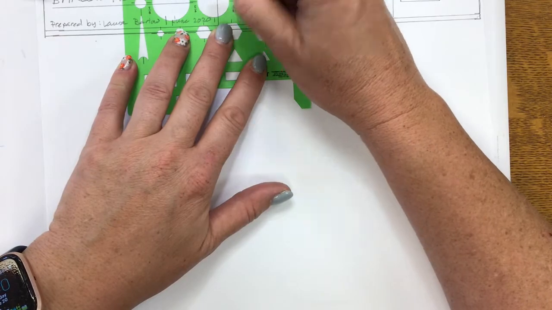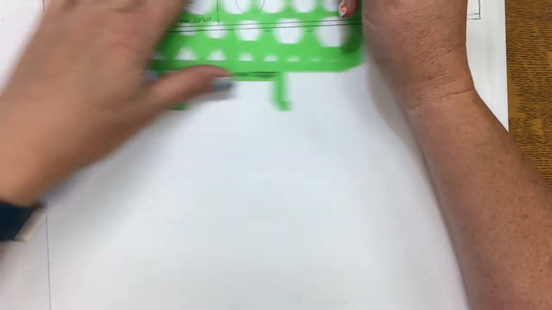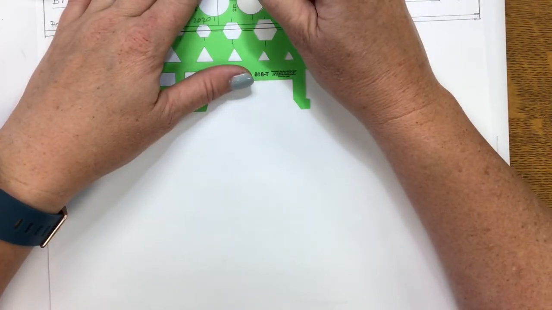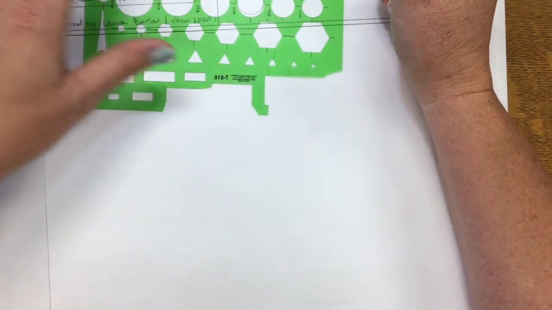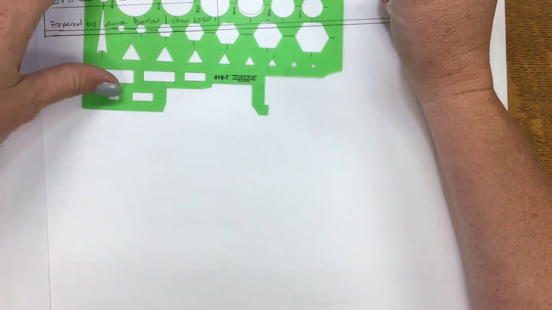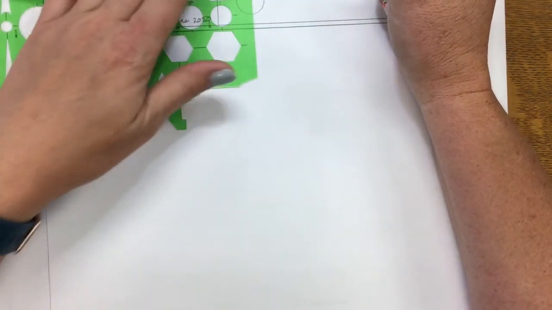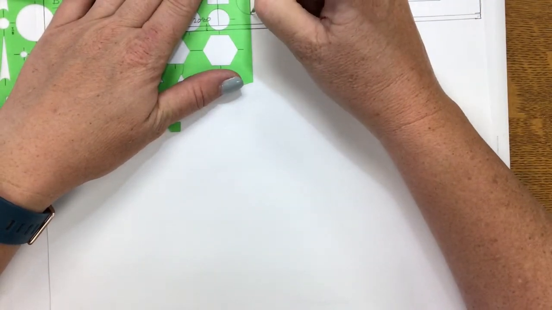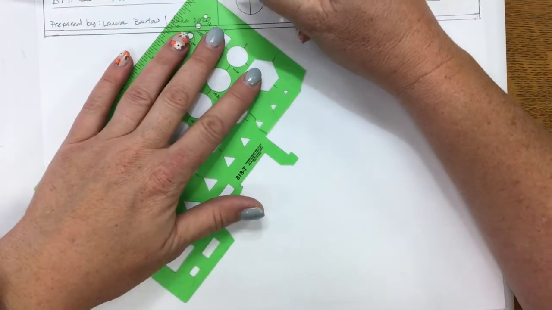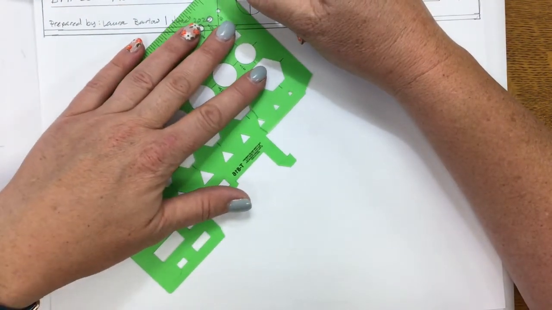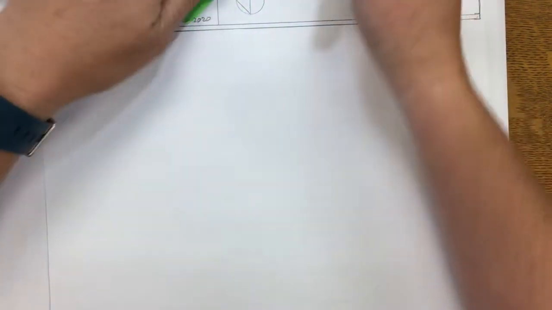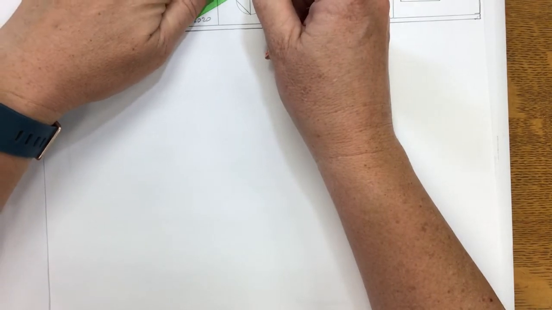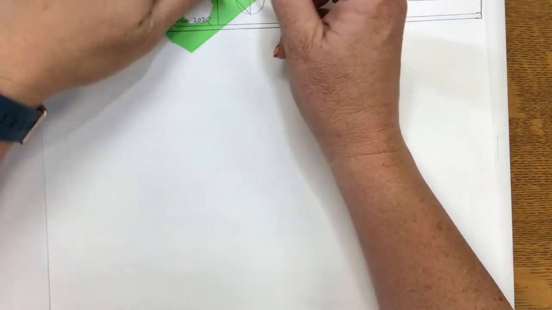Draw myself a circle. And then using, let's see, the straight edge, I think. And my arrow needs to go this way, so I'm going to come like this. And I'm just going to make a triangle. Make those points.